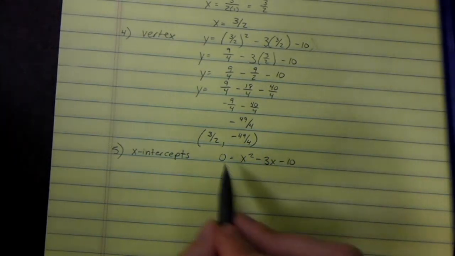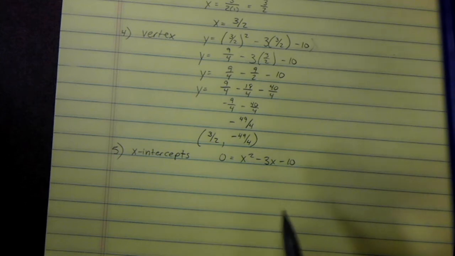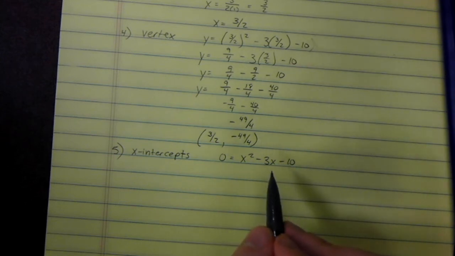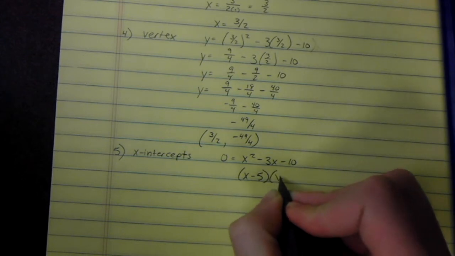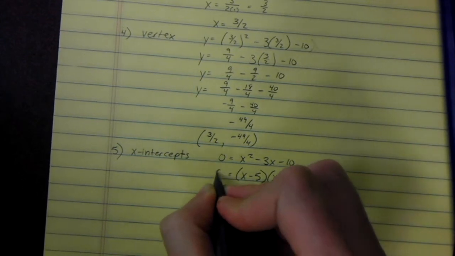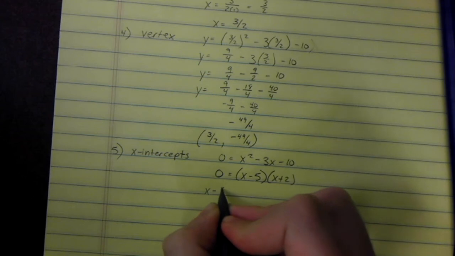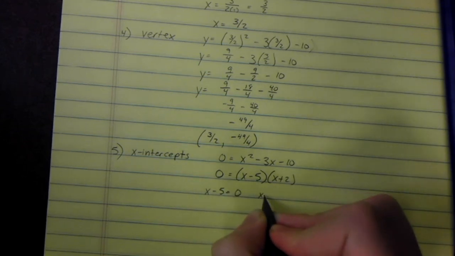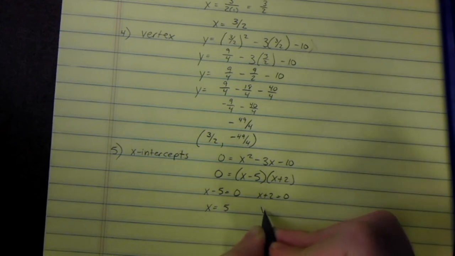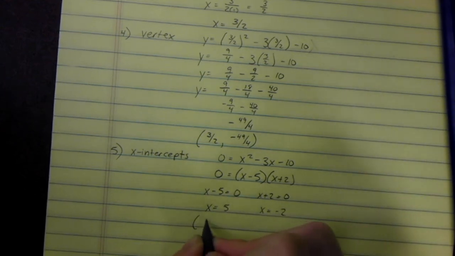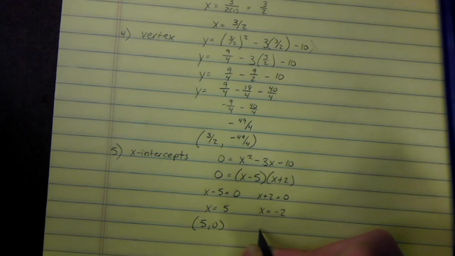If you're confused on how to do that, I've made some videos previously that show how. Here, this will factor as (x - 5)(x + 2), and then by the zero product rule, we can split that apart and solve for x. So we find that we have 2 x-intercepts. One of them is at (5, 0), and the other one's at (-2, 0).